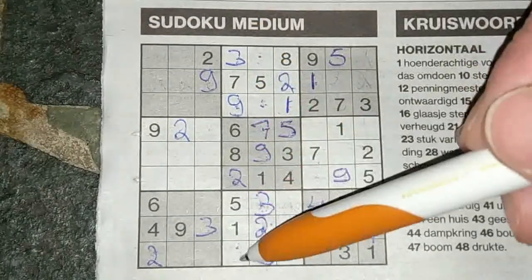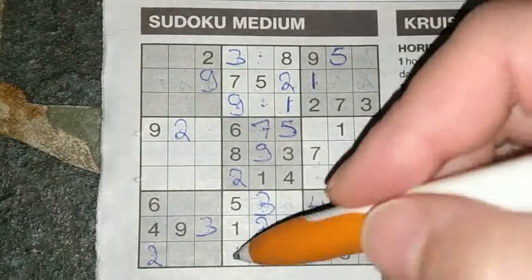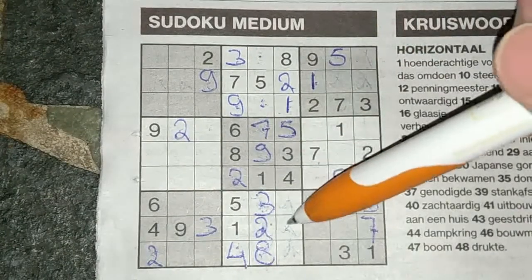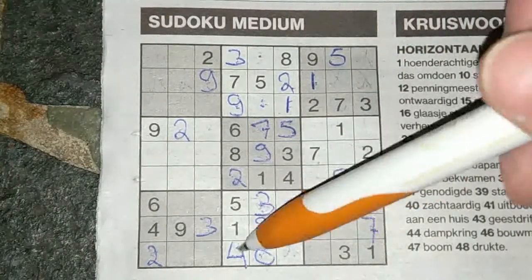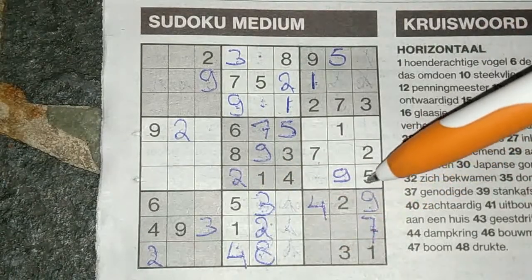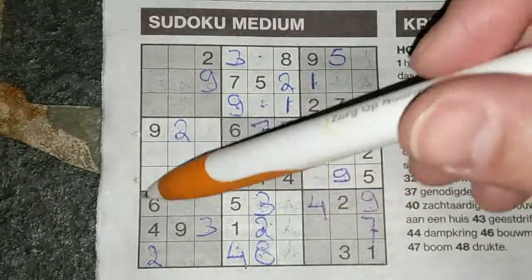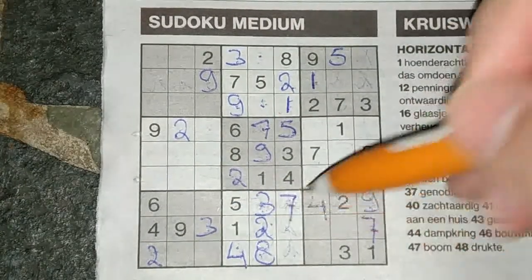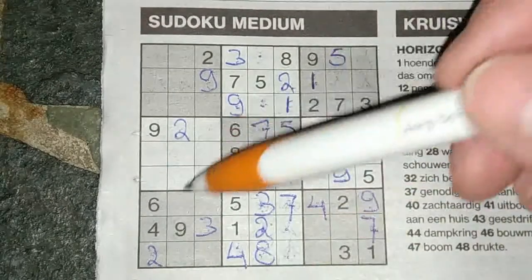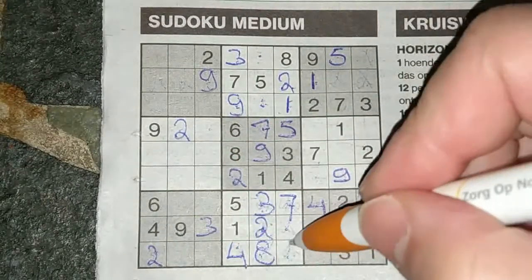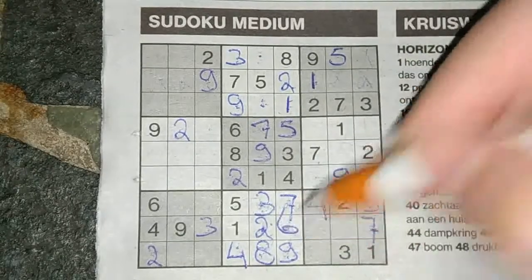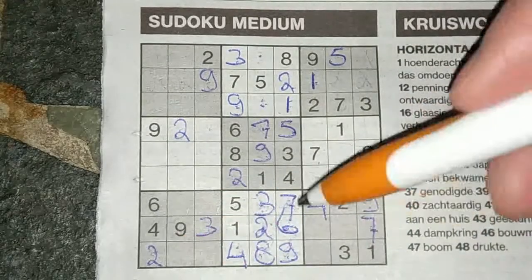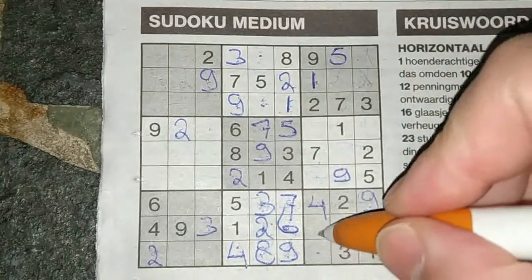1 missing number in this column for the number 4. These 3 numbers are 6, 7, and 9. I see a 6 and a 9. That means this must be a 7. 6 and 9, 6 and 9. We have a 9 there, so no 9 here. 9 should be here, and the 6 goes there. 6 in this row, 6 in the row below. So in the last row, the only place for the 6 should be here.